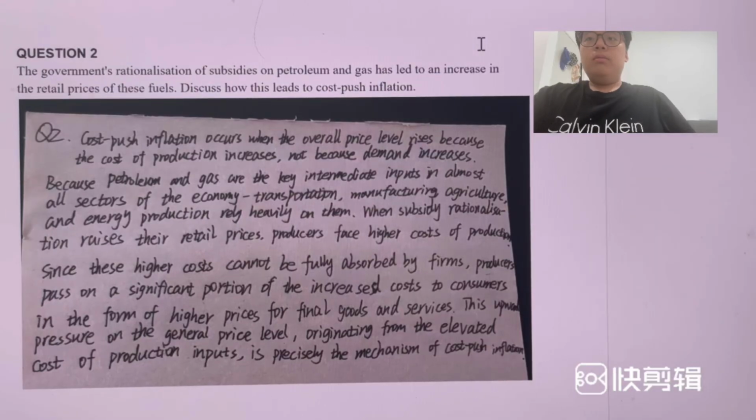When subsidy rationalization raises their retail prices, producers face higher costs of production. Since these higher costs cannot be fully absorbed by firms, producers pass on a significant portion of the increased cost to consumers in the form of higher prices for final goods and services.